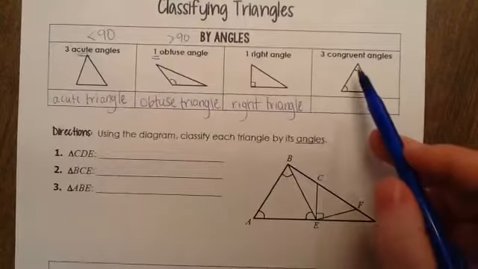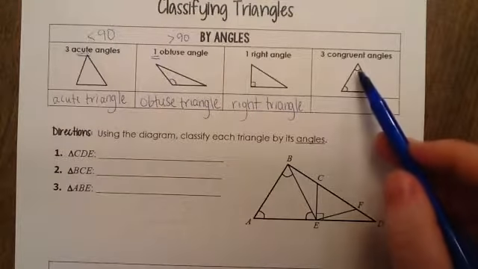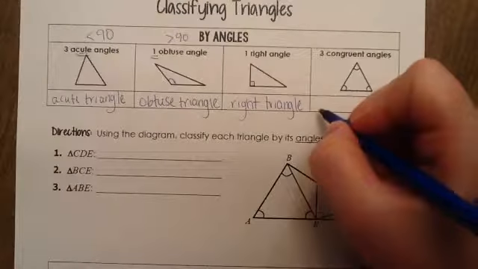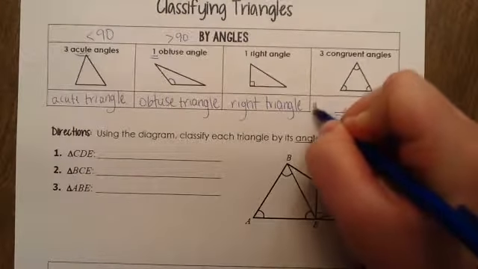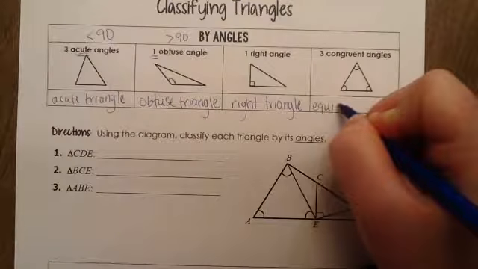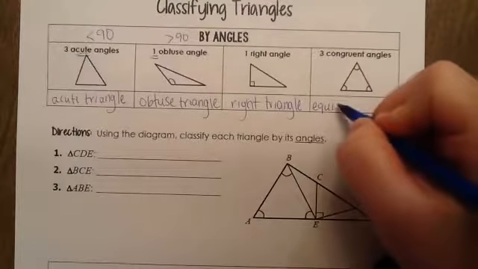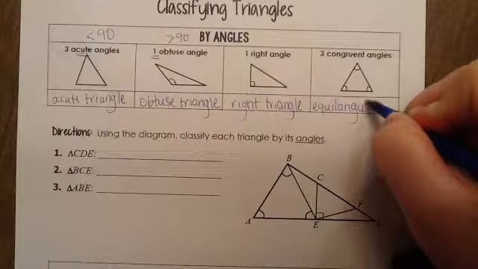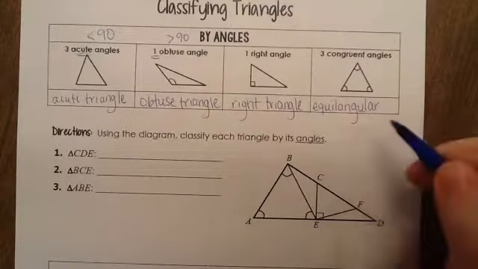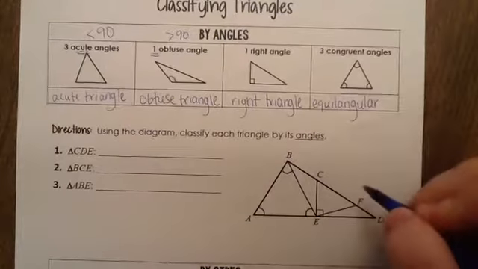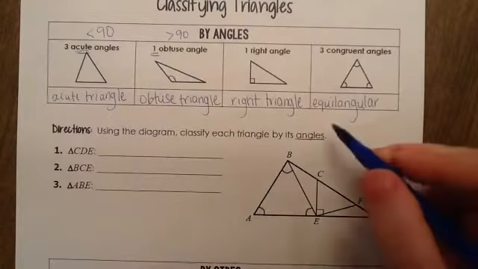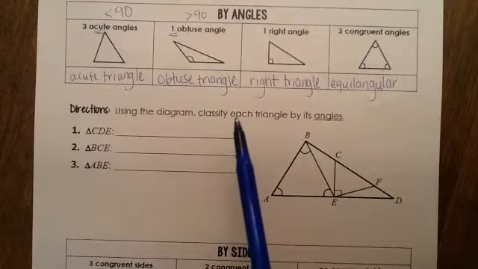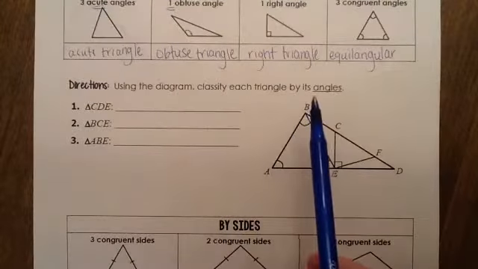And if we have a triangle where all three angles are the same, we call this equiangular. Equiangular just means all angles are the same. So using the diagram, classify each triangle by its angles.